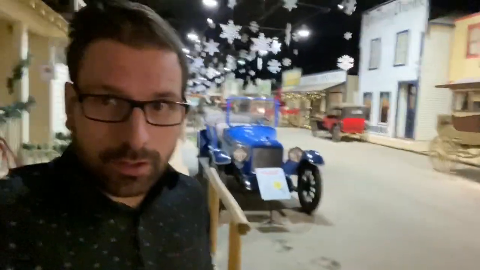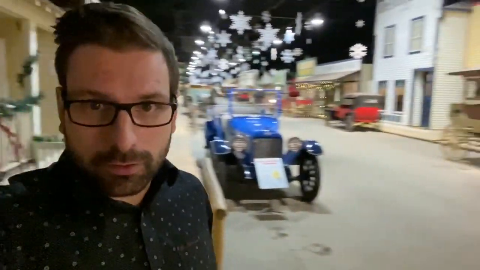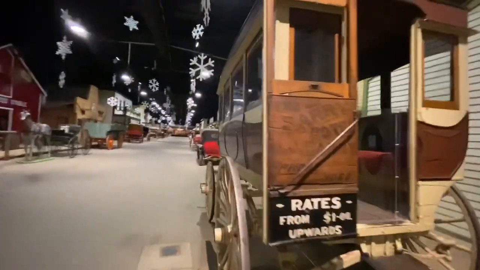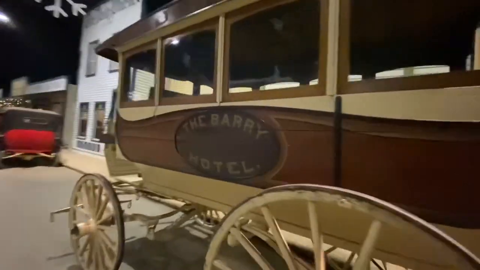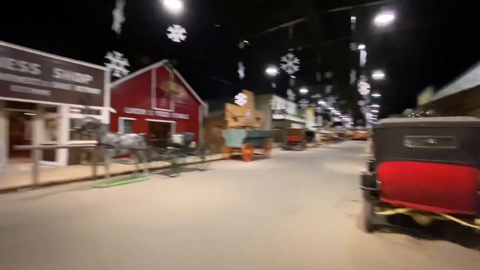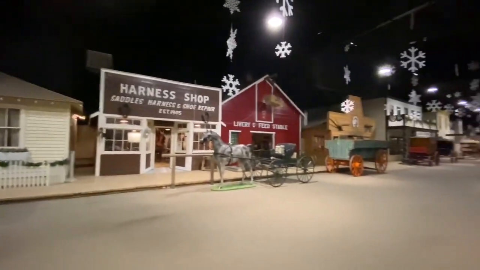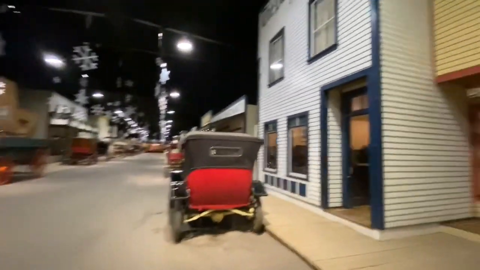So now that the booth is set up, I'm just going to take a few minutes and wander through Boomtown here. It's awesome. It's Saskatoon back in 1910. So let's just walk through. You head in here, you look down and it's like an old time street.